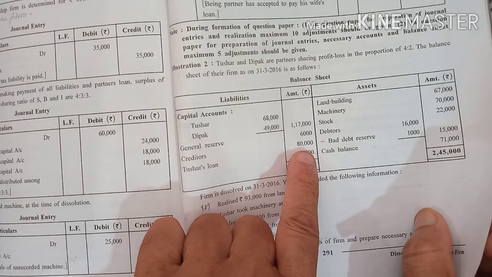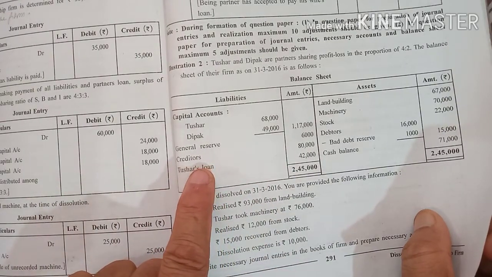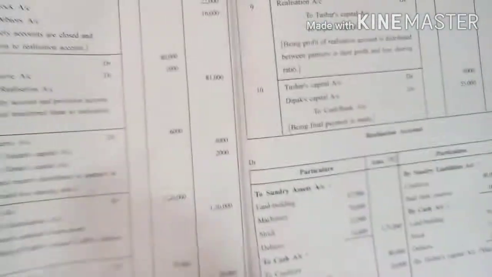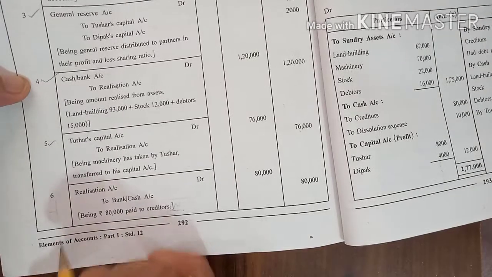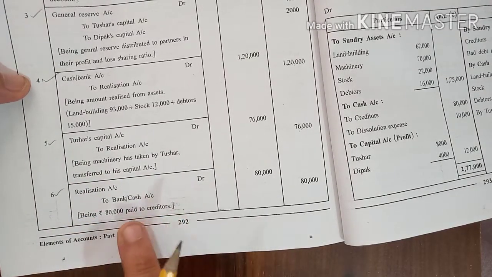Creditors of rupees 80,000 you have to pay, creditors you have transferred to the realization account. Whenever you are paying, that time cash or bank account is credit, so your journal is there, realization account debit to cash and bank. This is the payment to the creditors at that book value. Number 6. 7 journal is over.